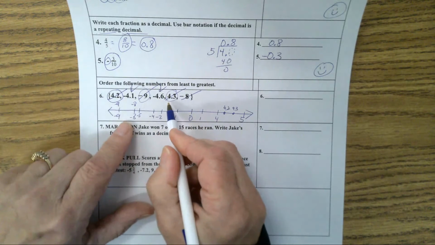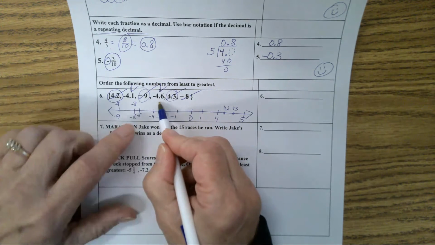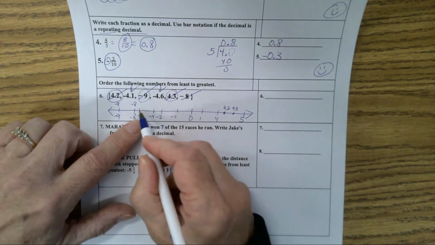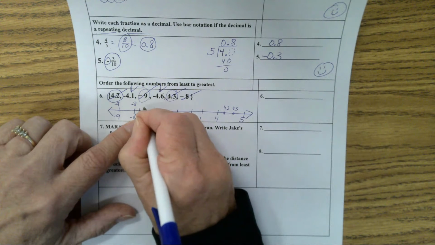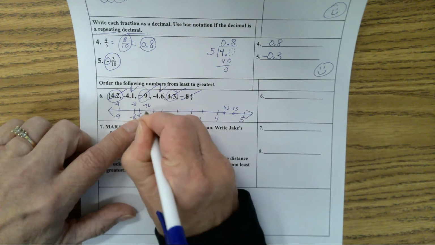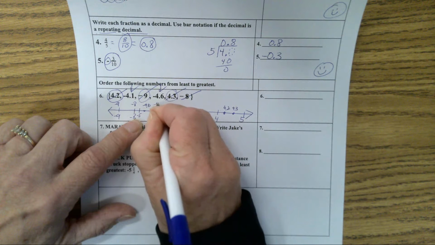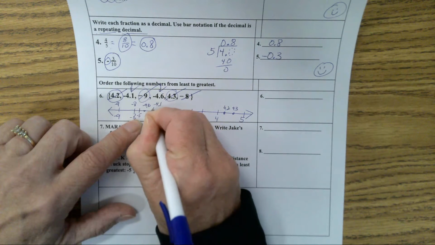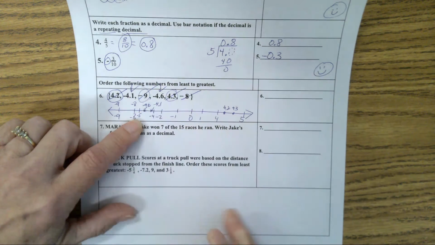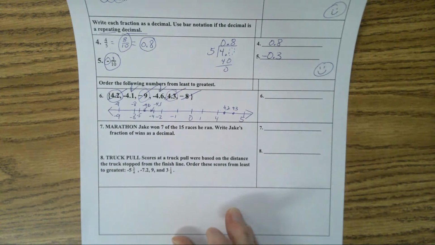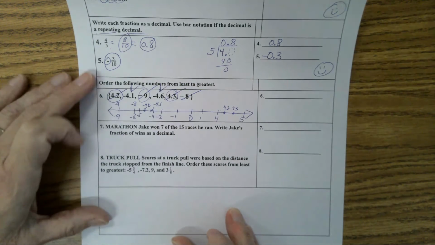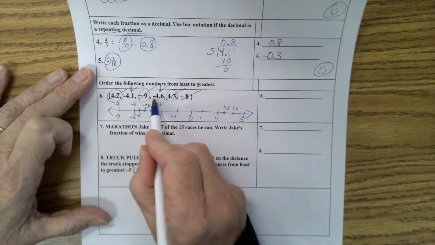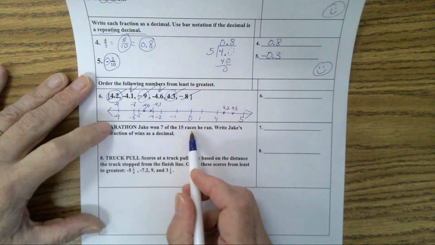Where will -4.6 go? It's closer to -5. So I'm going to put -4.6 here, and -4.1 would be there. Okay? Now, it's not exactly right when you look at it, but I've got all the numbers in their right spot. And double check to make sure you included all of them. Now it's really easy.